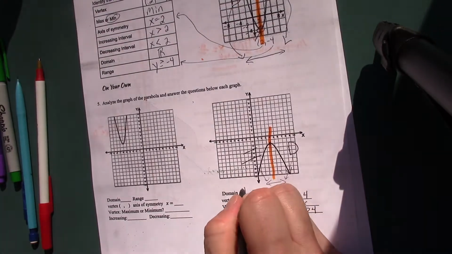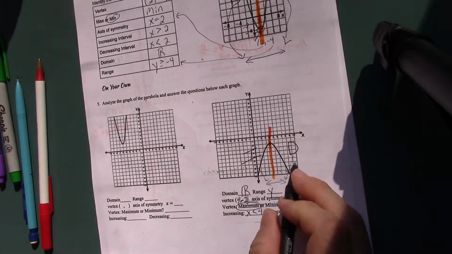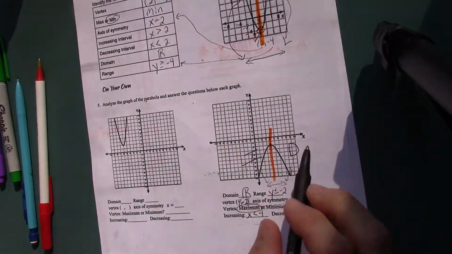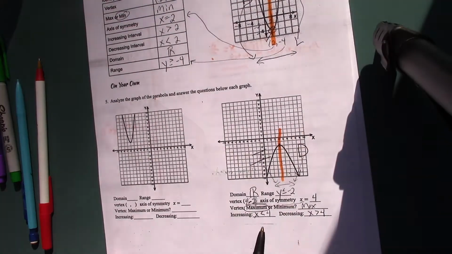Domain and range, real easy for domain. For range, it's y. It's the y value of the vertex, -2. And because it's going down, it is less than or equal to. When it was going up, it was greater than or equal to. Now that it's going down, it is less than or equal to.